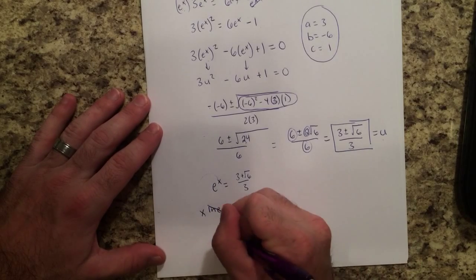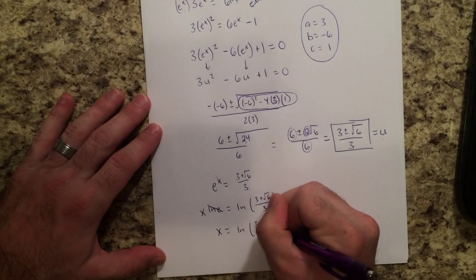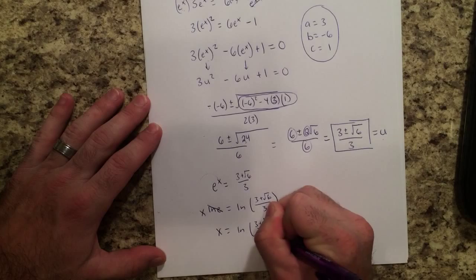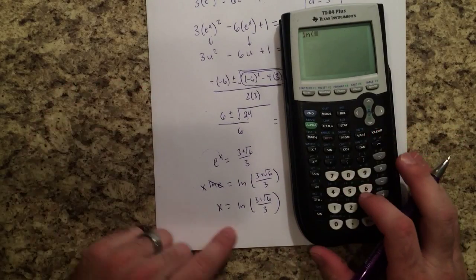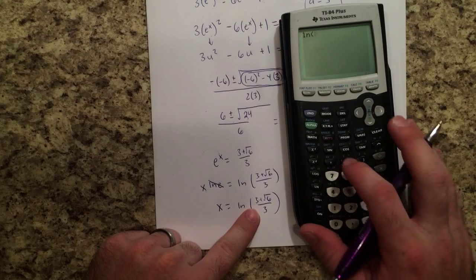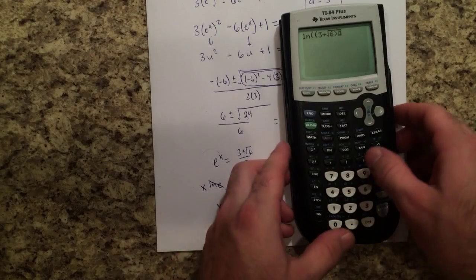So I just have x equals natural log of 3 plus the square root of 6, over 3. My pen doesn't want to write over 3. So I'm going to type that in my calculator. Natural log of, on top, 3 plus the square root of 6. And hopefully you can see me typing this.